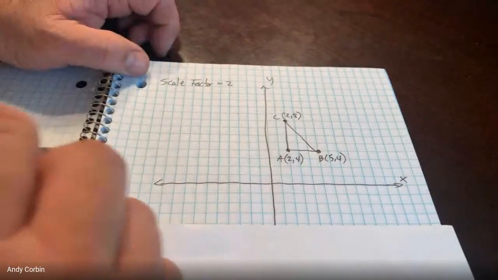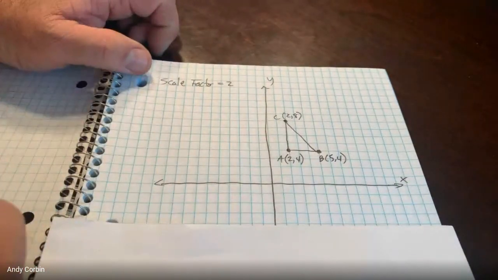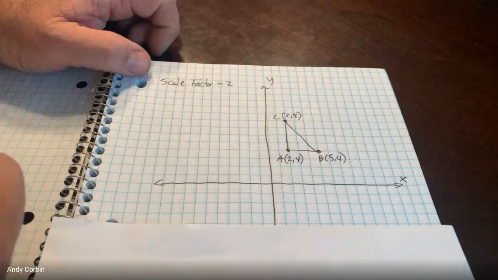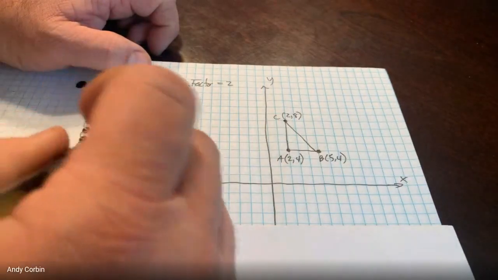Maybe I won't mess this one up. It's bad when a language arts teacher's got to correct you. So that embarrasses me. So I'm going to try not to do it again.